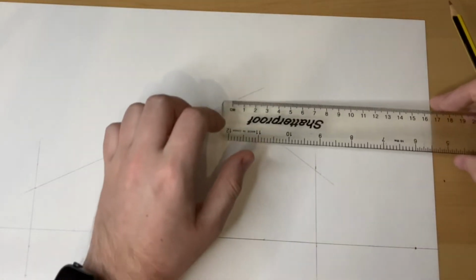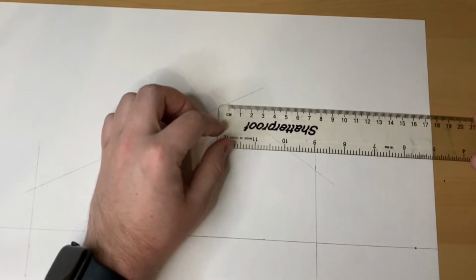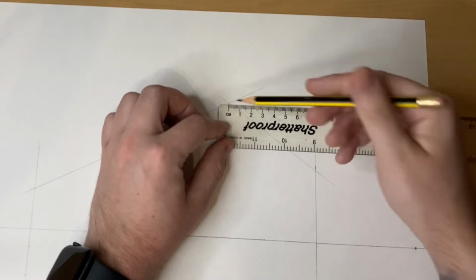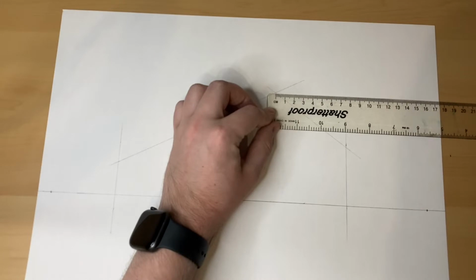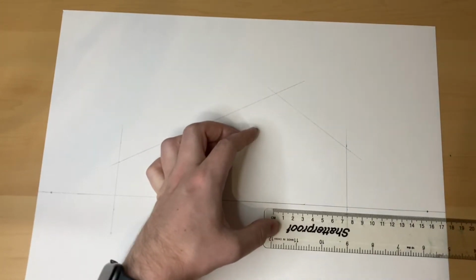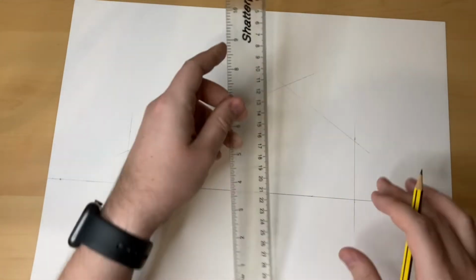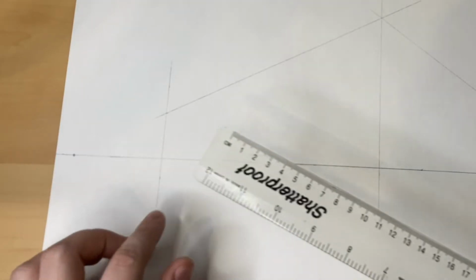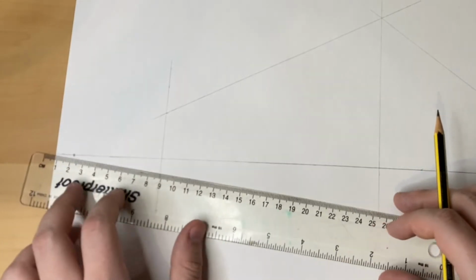And what I'll do is, by knowing that, I'll just figure out where that point is compared to the edge of the page, about 17.5. And then if I go downwards, 17.5 again, I'll join that line up together as well. Now that I know the bottom of the building as well, I'll be doing the same thing but below.